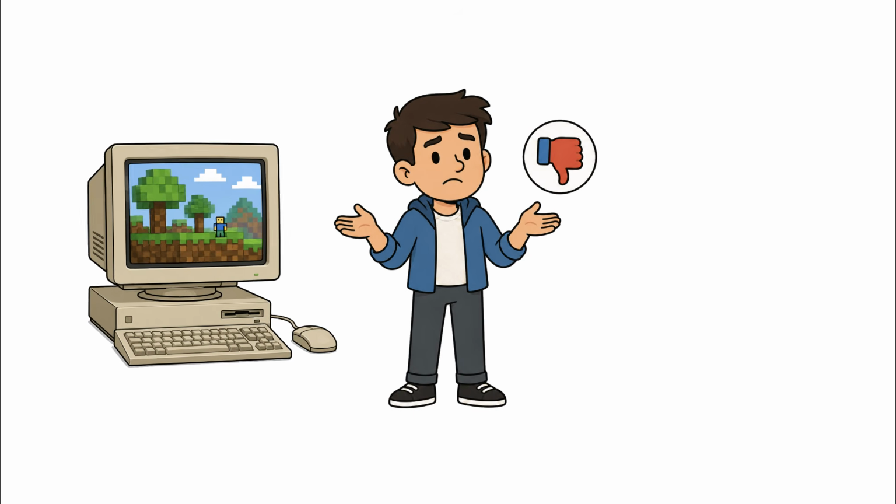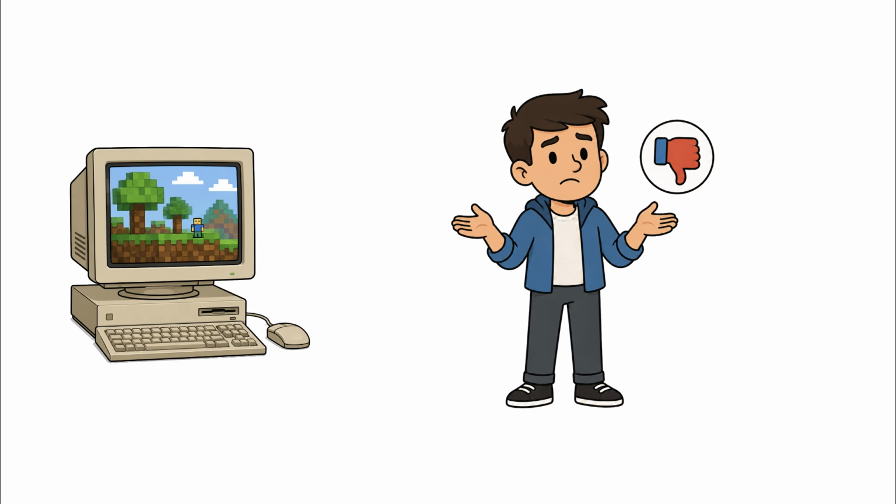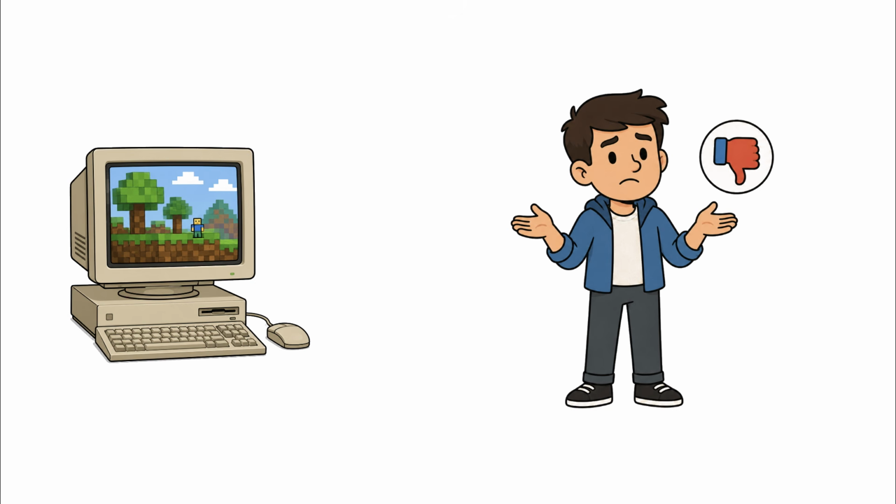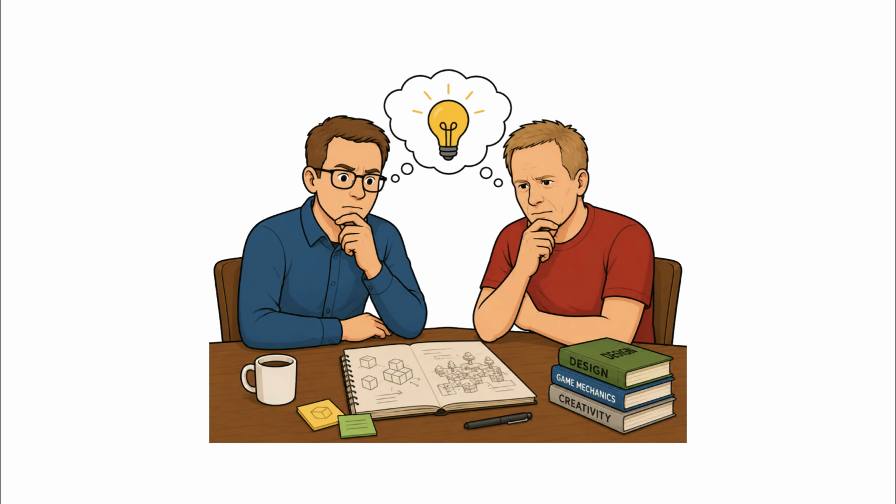I'm not even being mean. The graphics were super rough. Everything was made of huge, blocky, pixelated cubes. There were only a handful of games, and barely anyone was playing. But David and Eric weren't trying to make the most beautiful game in the world. They were trying to give kids something nobody had ever given them before.